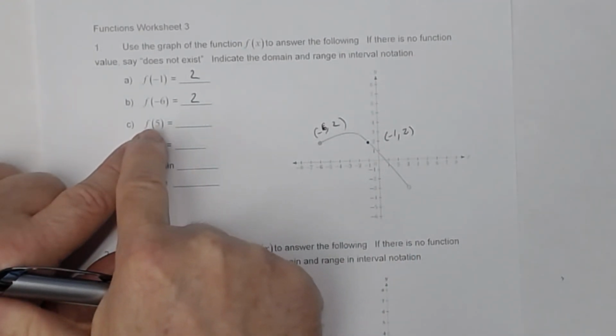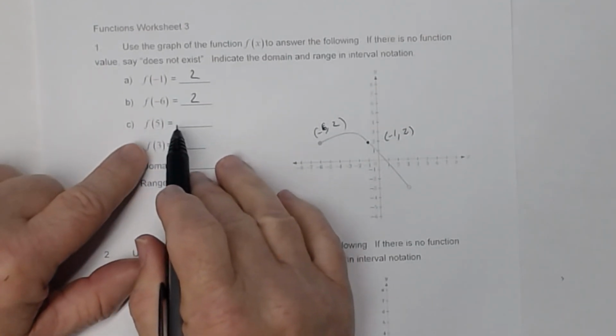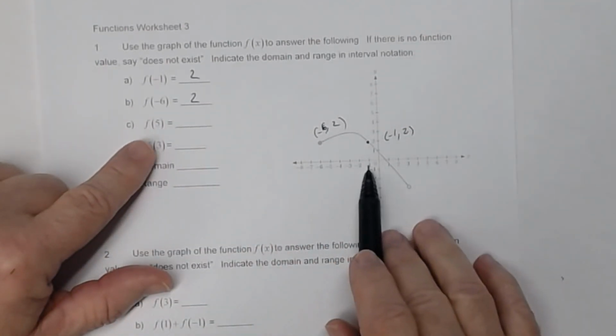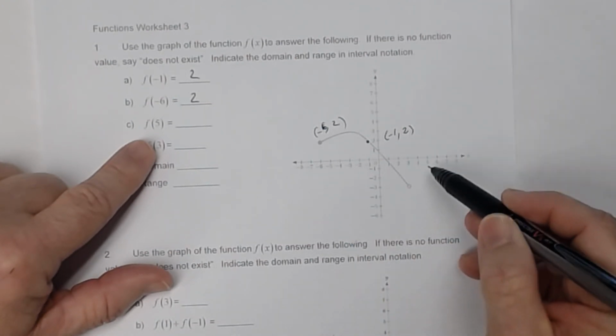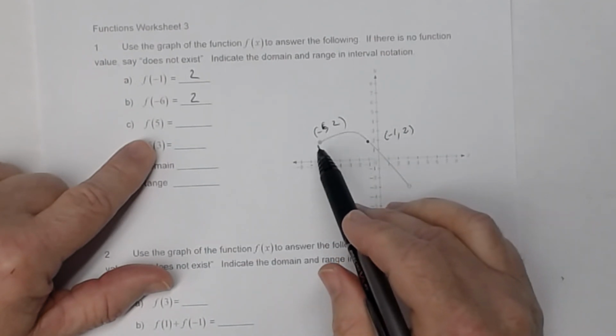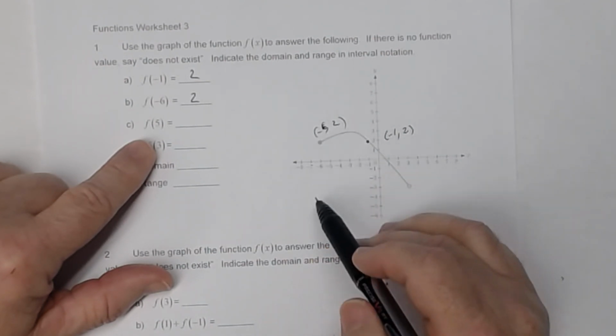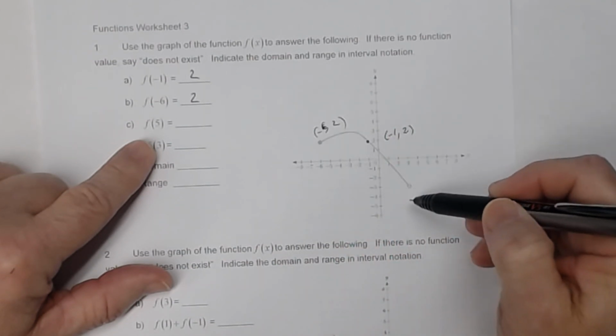Over here, you want to find f of 5. So what is the y value when x is 5? When I locate 5, that's right here. When I look, there's no point on the graph. The graph only goes from x equal negative 6 to x equal 3.